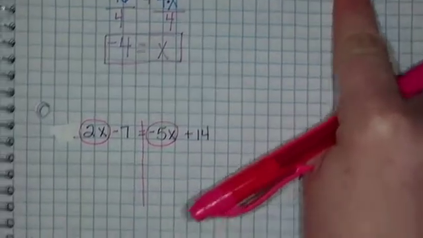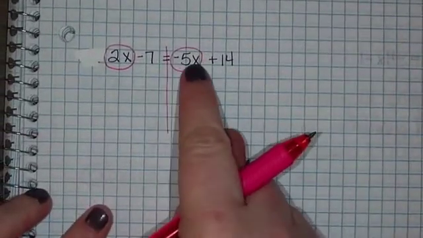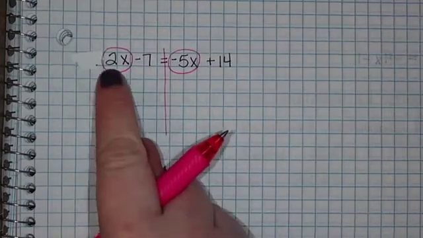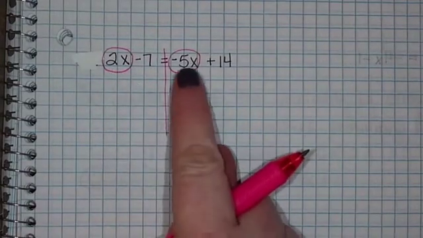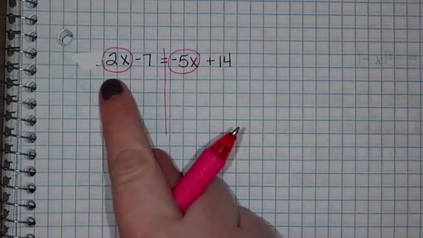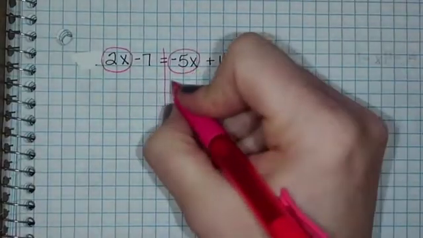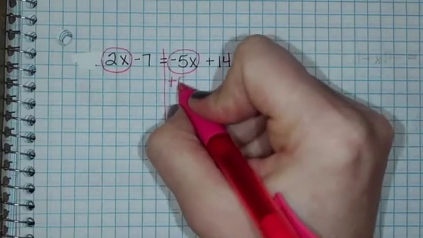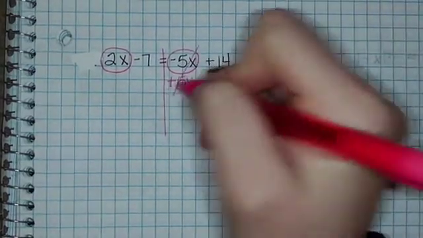Remember I said I'd like to move the smaller? Well, this 5 is negative. I don't like dealing with negatives. If I move this 2 over here, it's going to still be a negative because it'd be minus 2x. But if I move this 5, instead of subtract 5x I add 5x, that would cancel.